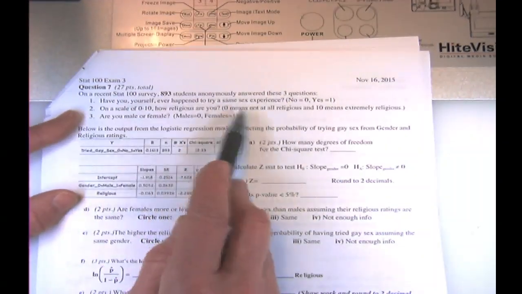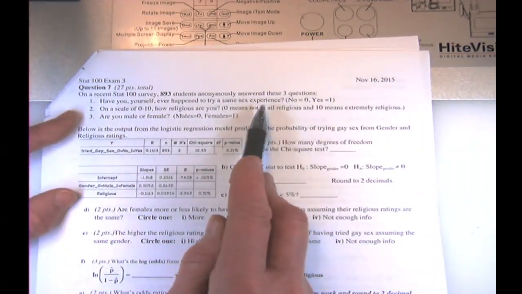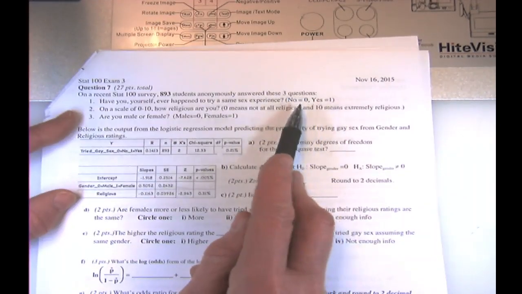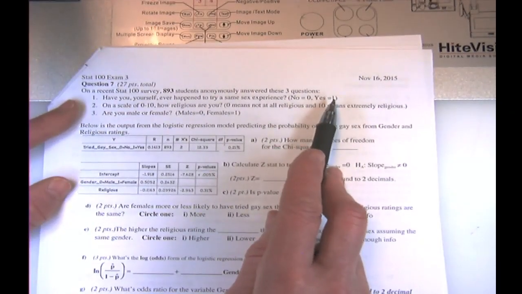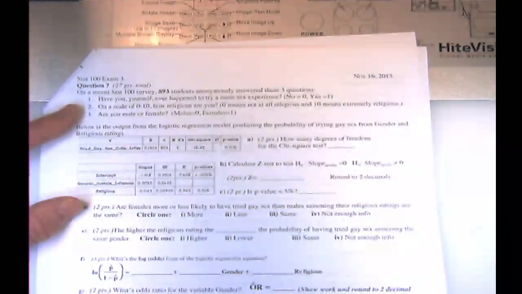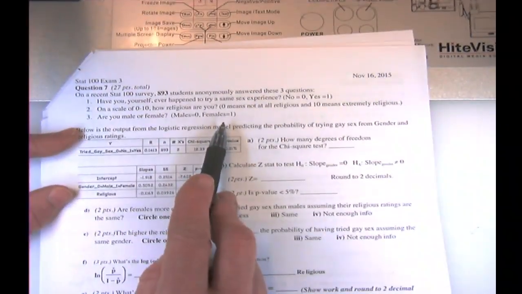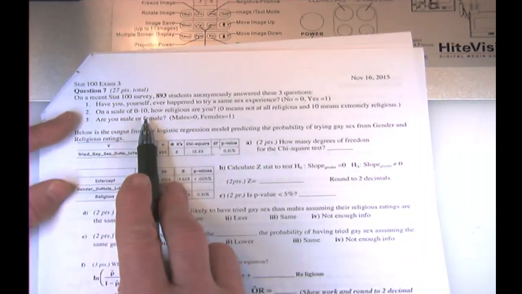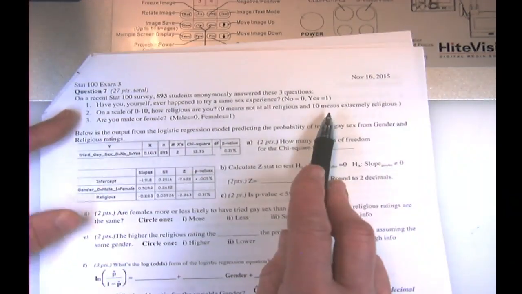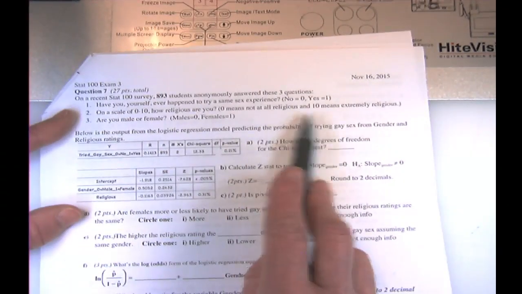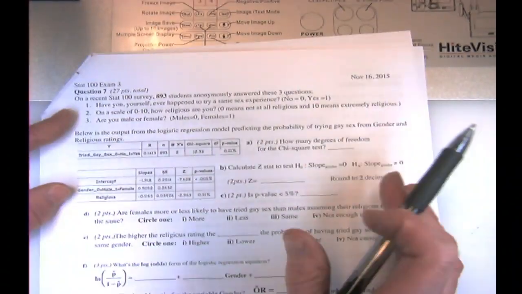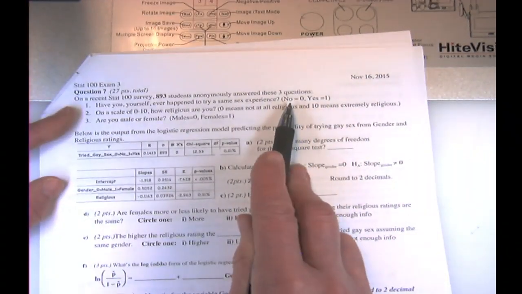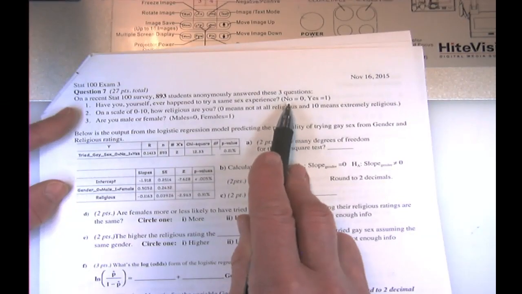Have you yourself ever happened to try a same-sex experience? 0 is no, and 1 is yes. So this is what we're going to be predicting. We're going to try to predict whether somebody has tried gay sex based on gender, which is this 0-1 variable, and based on how they rated how religious they were. So this is a quantitative variable. 1 means not at all religious, and 10 means extremely religious. So I wanted to see if that was a predictor of whether people responded that they had or had not had gay sex.